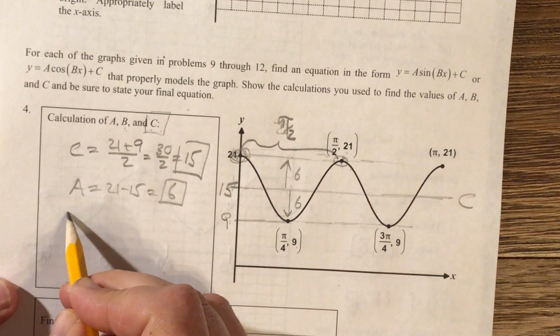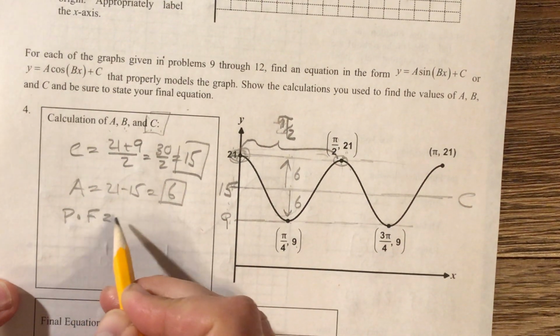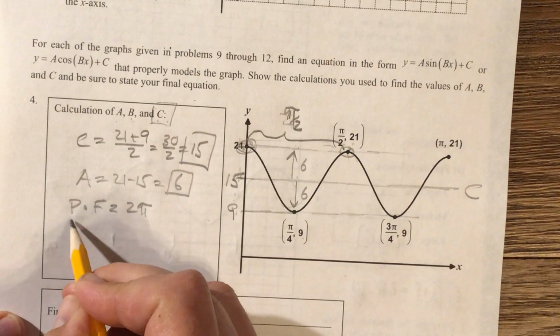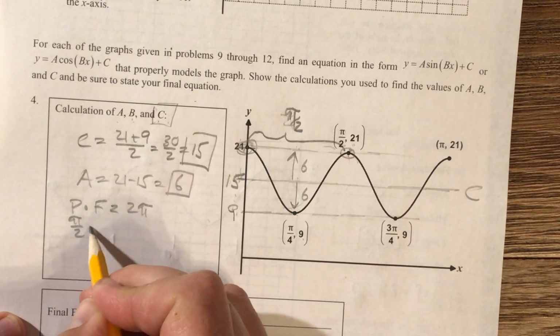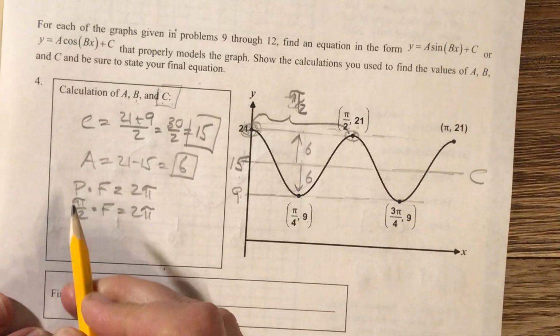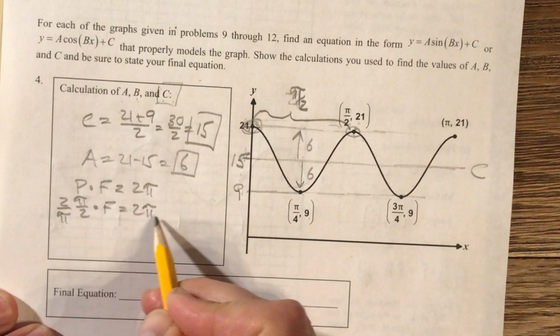So that is the period. But we know that period times frequency equals 2 pi. I got the length of a wave is pi over 2. I'm looking for the frequency. How would I get f by itself? Again, don't divide, please. The reciprocal. So much easier.